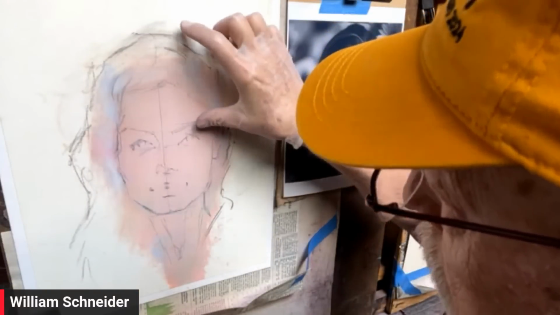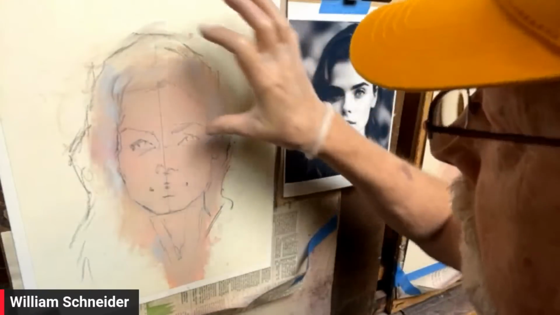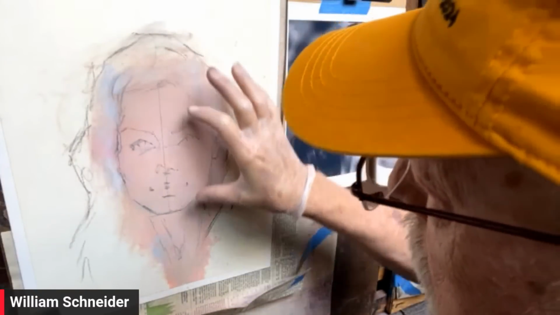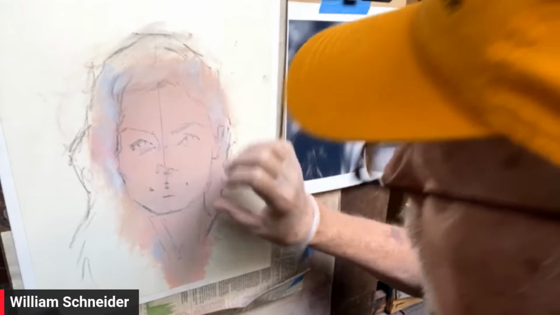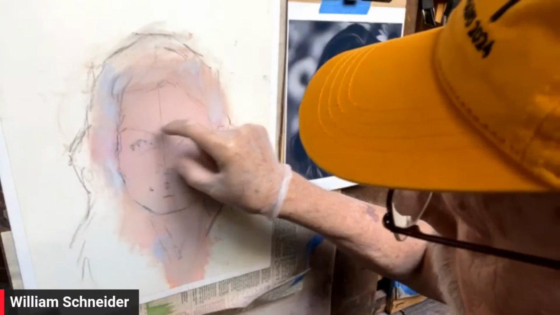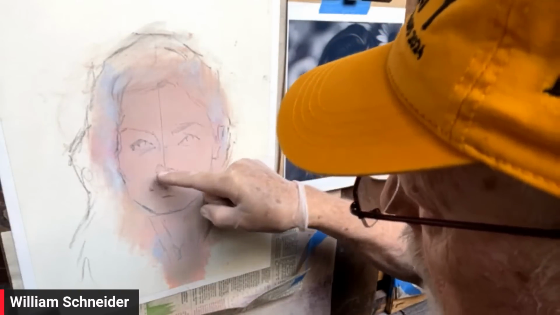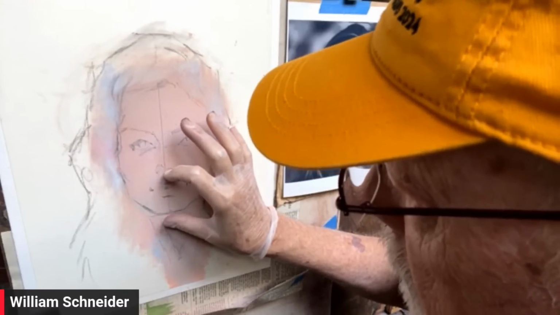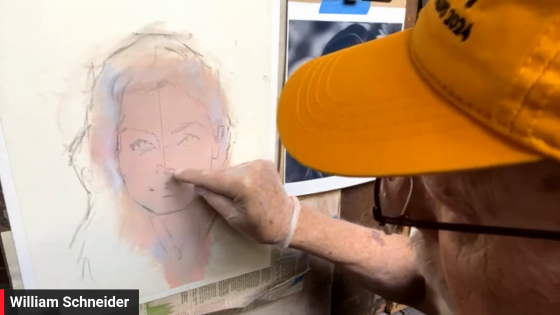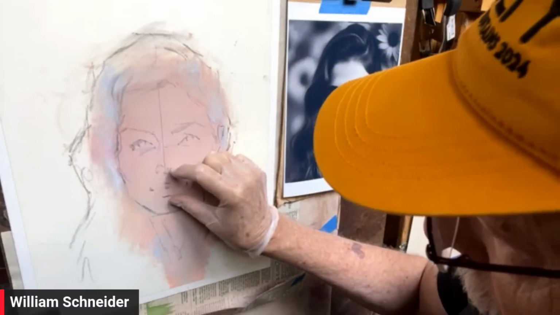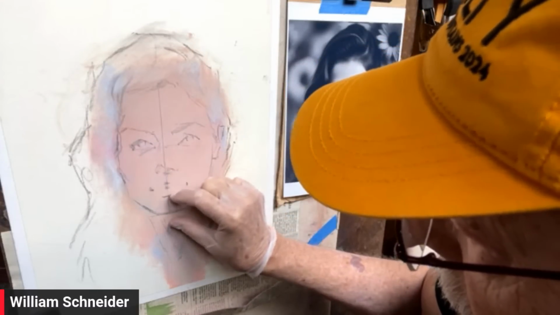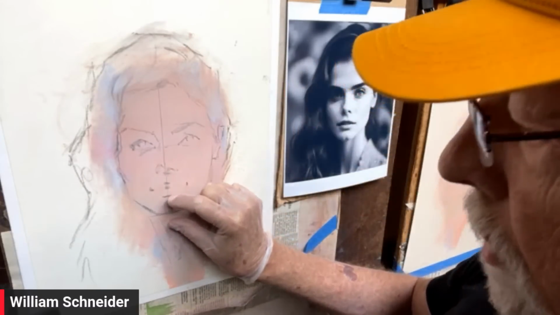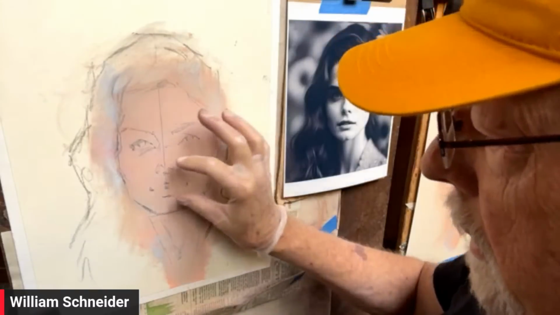That's sort of the tough part, but I will measure this distance and compare it to this. Then I measure from top of eyebrows to bottom of nose, compared to bottom of nose to chin, and then bottom of nose to the bottom of the lower lip, compared to bottom of lower lip to the chin.